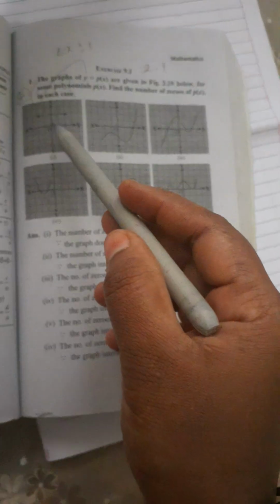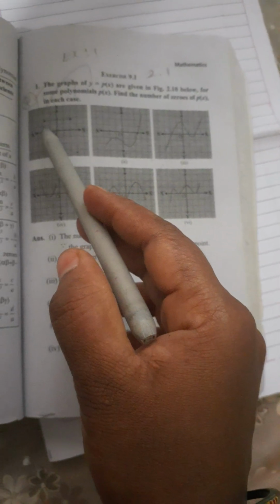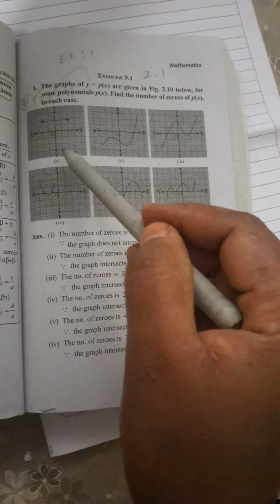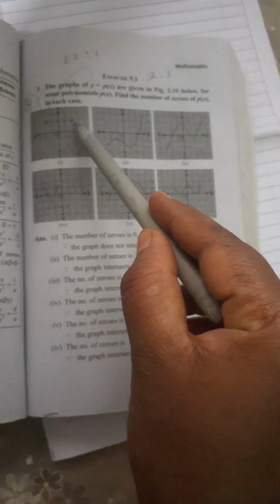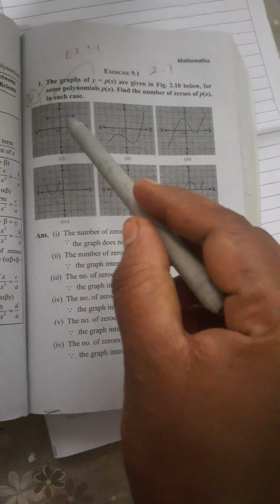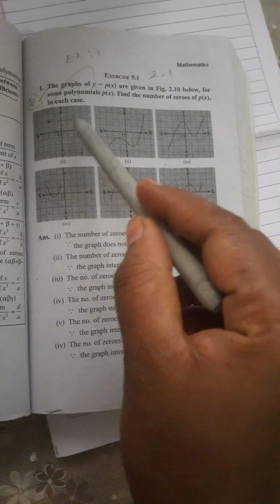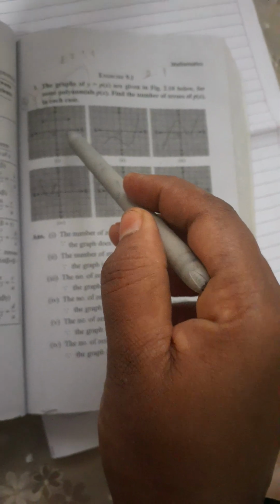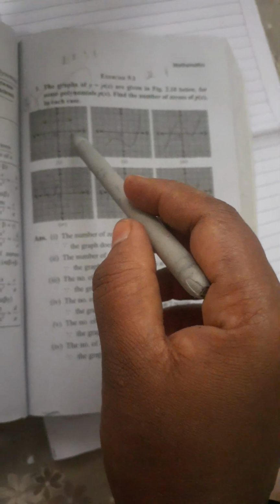Okay, first diagram, only one line. First, this one graph has the x-axis and y-axis. They give one polynomial, that is only one line. Where this line touches or intersects the x-axis, you can consider that.